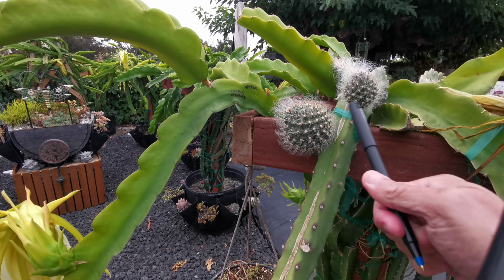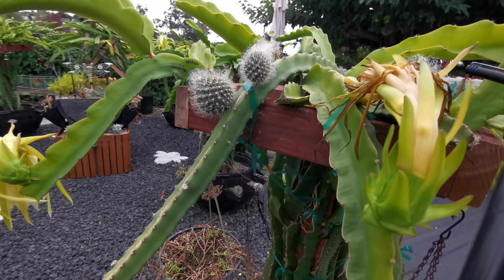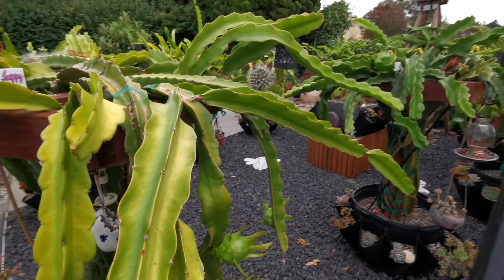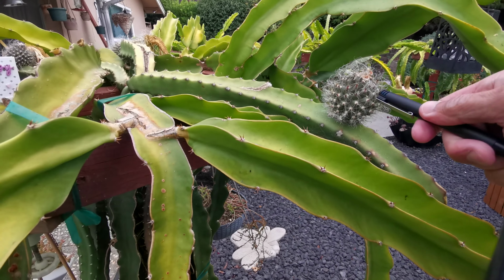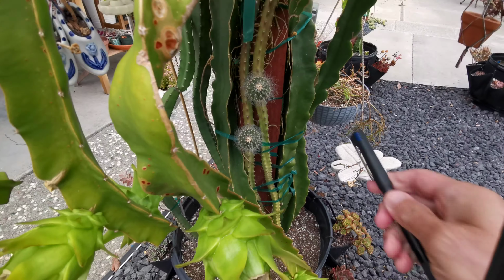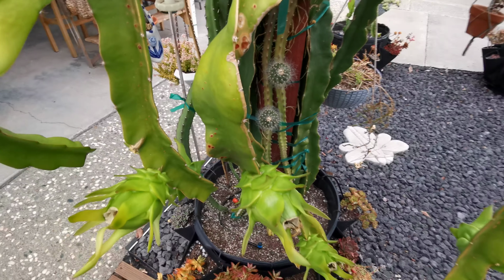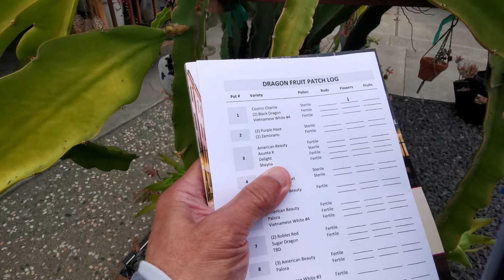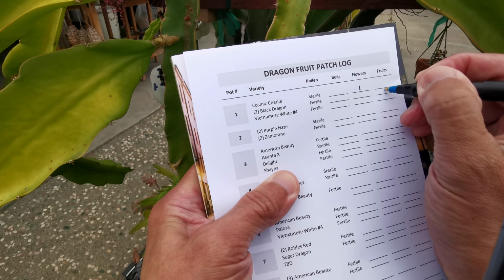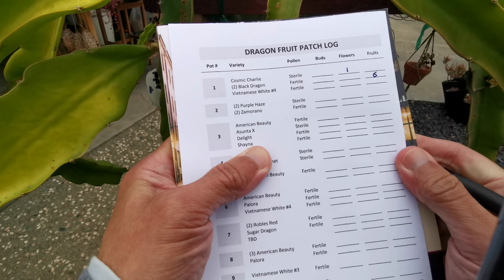I'm just going to count. 1, 2, 3, 4, and then down here there's 5 and 6. So under black dragon fruit, under fruits, there's 6 as of today.